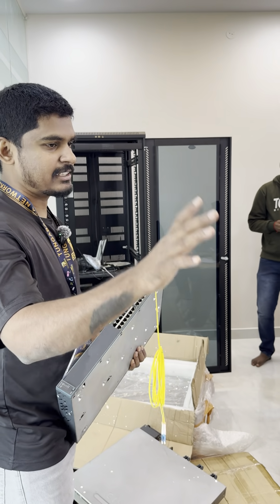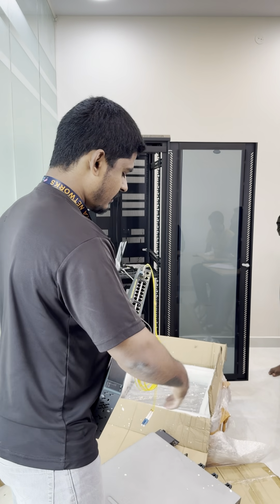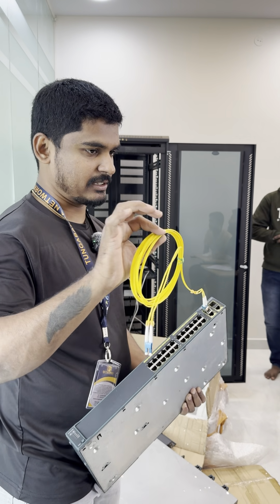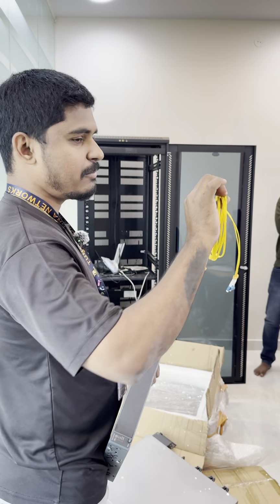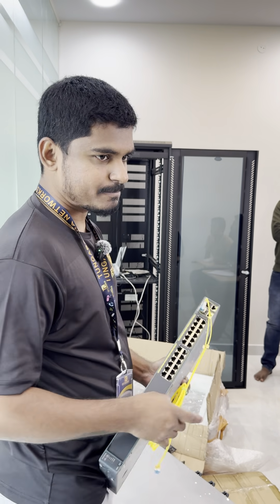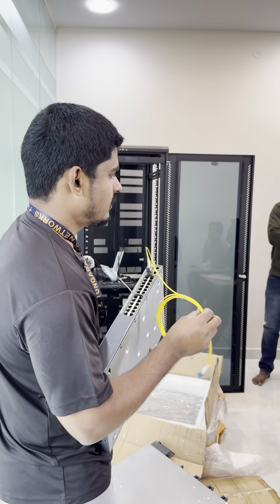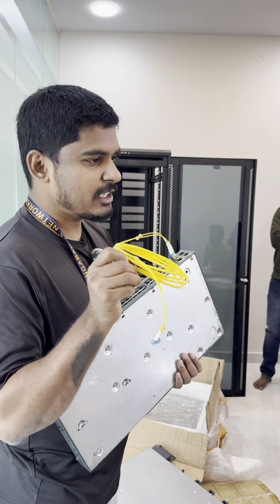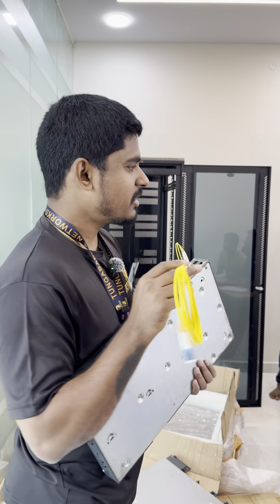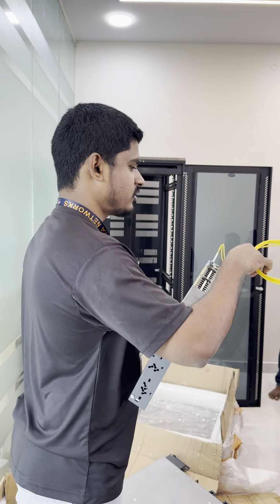So guys, in data center and service provider environments, everyone uses fiber patch cards. There are two types of patch cards. One is multi-mode, and this is single mode. Single mode is used for longer distances, multi-mode for shorter distances. Okay, so this is it.